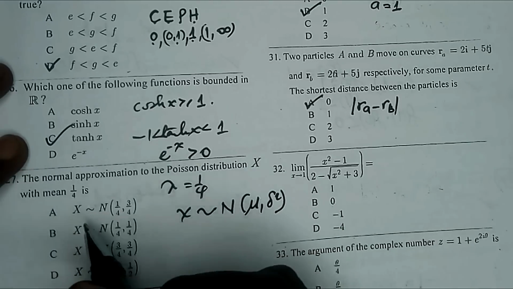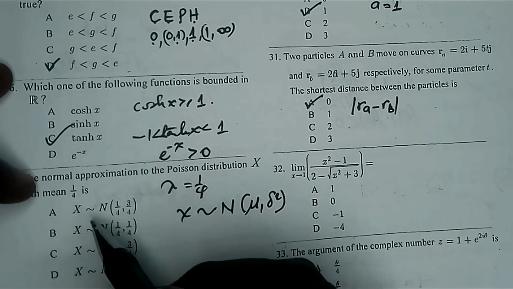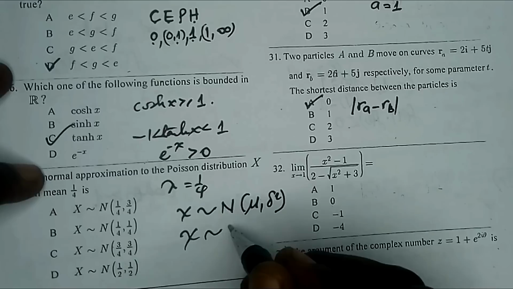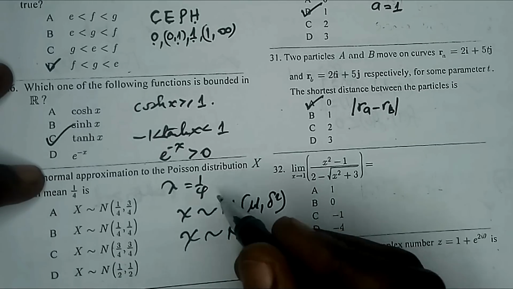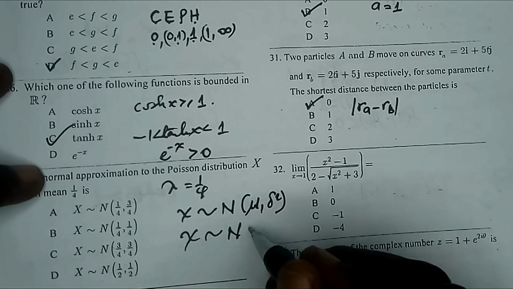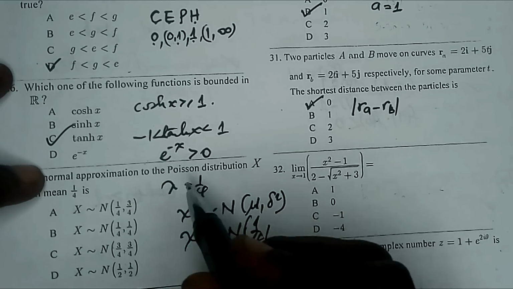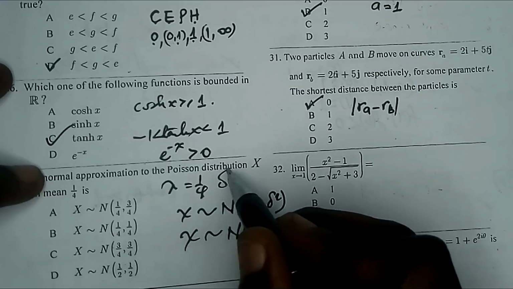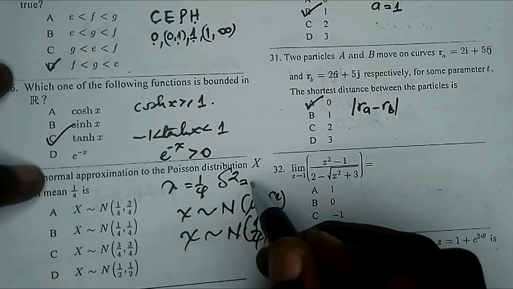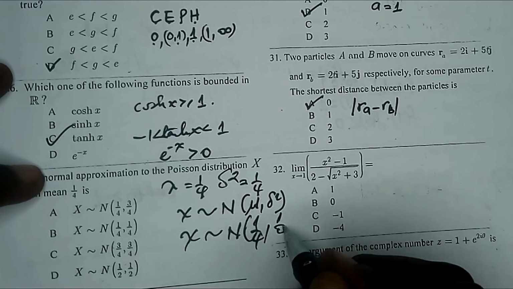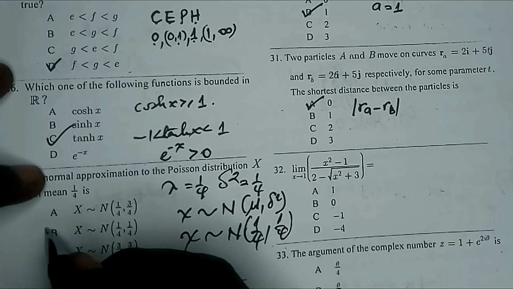And if we approximate then a Poisson distribution by the normal distribution, we should be talking of X following the mean, which is 1/4. And for a Poisson distribution, the mean and the variance are the same. So the variance will still be 1/4. So this corresponds to B.